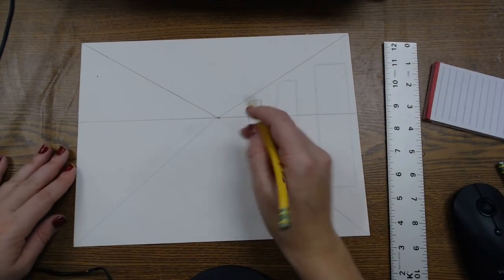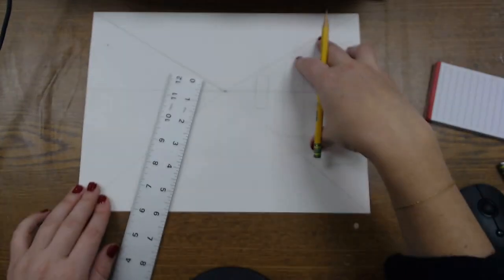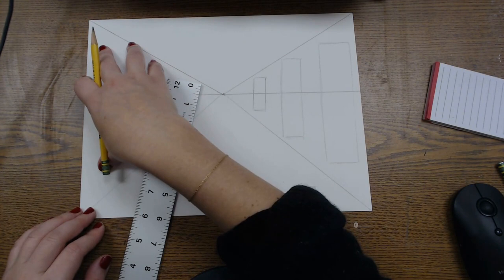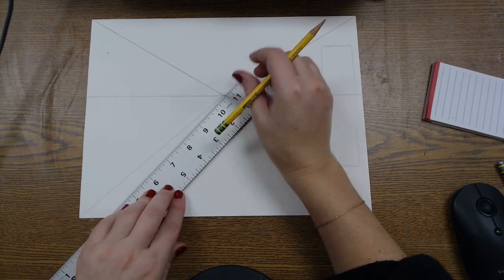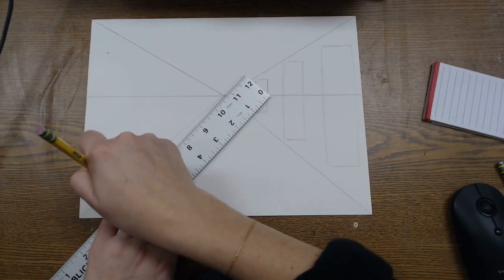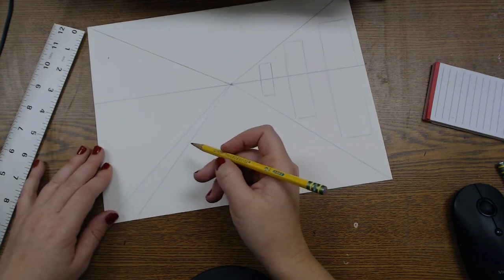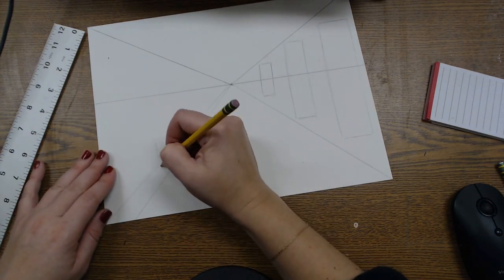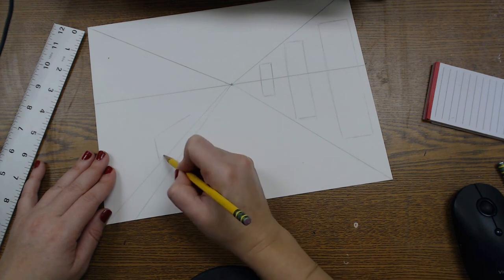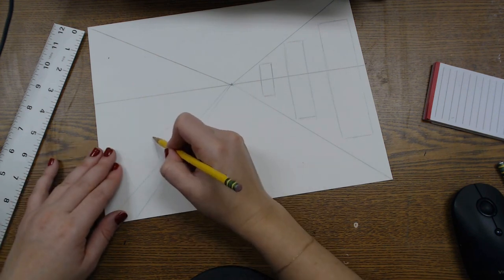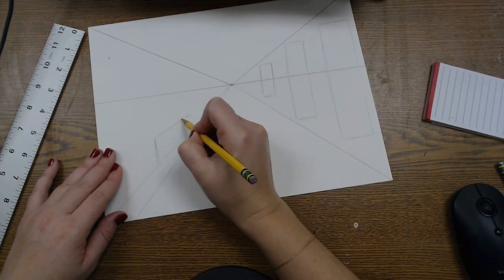On this side, I want to draw a sidewalk. I'm thinking city on one side, Central Park on this side in Manhattan. So I'm going to draw another line going here from the vanishing point, which will be my sidewalk. And along the sidewalk, I'm going to draw a bench. The lines will start off straight and then meet the vanishing point.